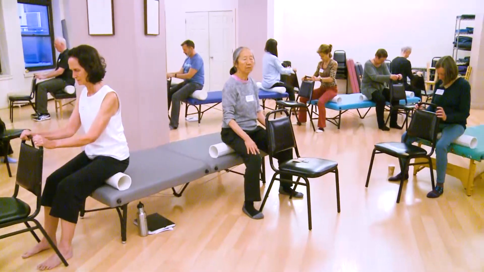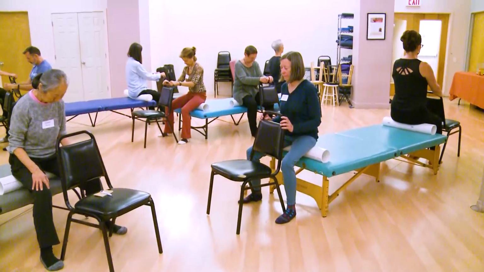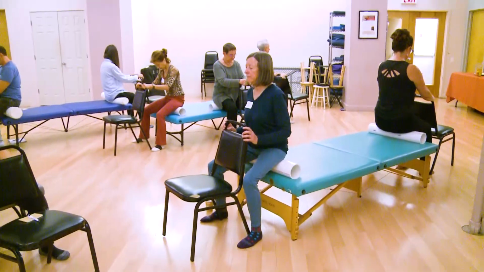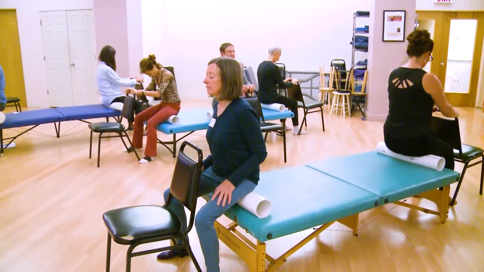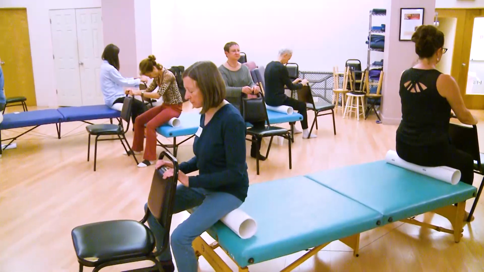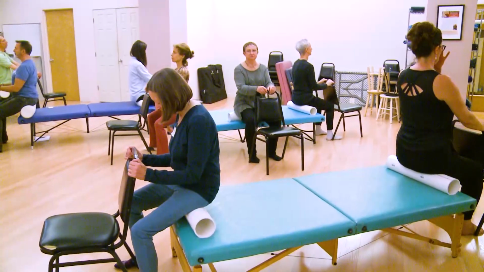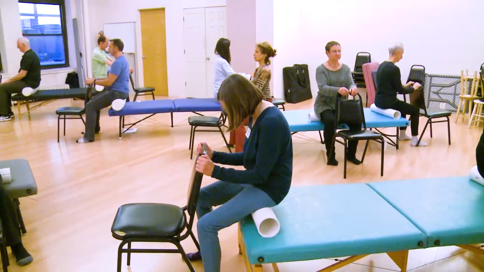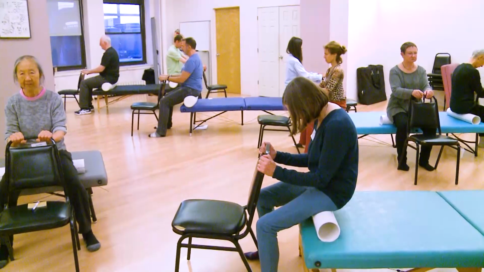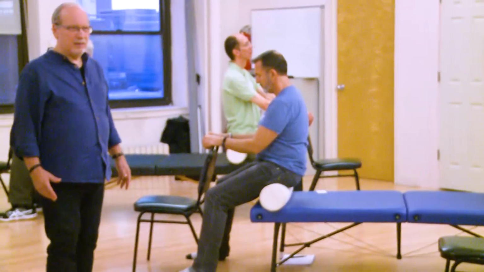So just slowly begin to become more comfortable with that kind of alternating pulse of the rounding and the shortening that happens. Of course, the shortening is in front, isn't it? And then the getting taller as you roll the roller.